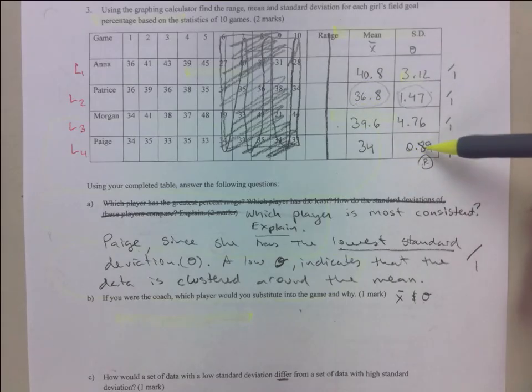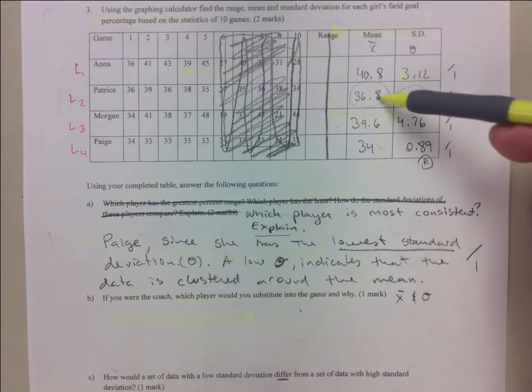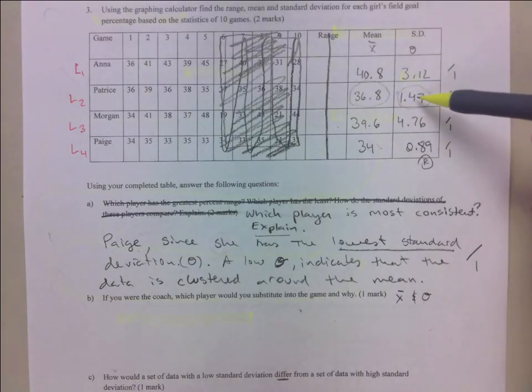So Paige obviously is the most consistent, but has a very low average. That's why I would not pick Paige personally as a coach. I would go a little bit higher average and maybe compromise a little bit on the standard deviation.